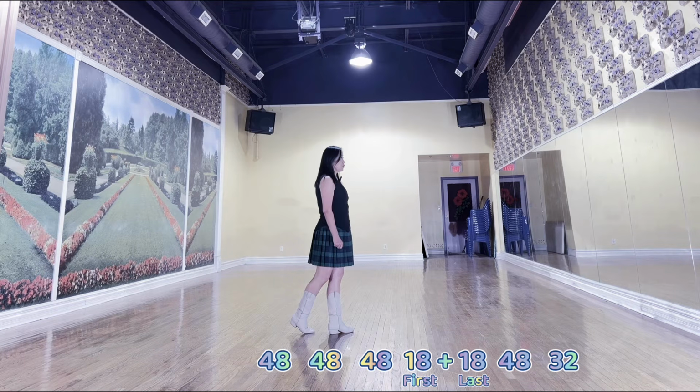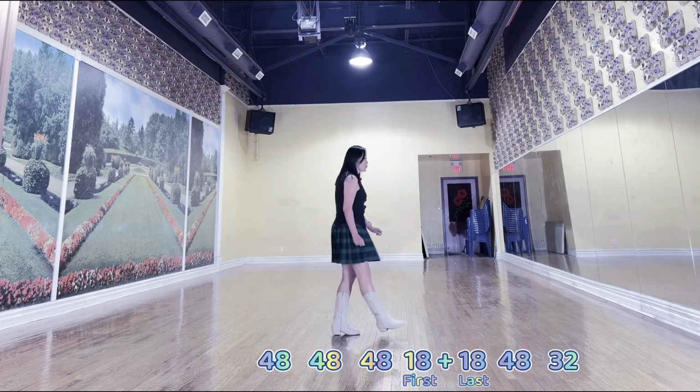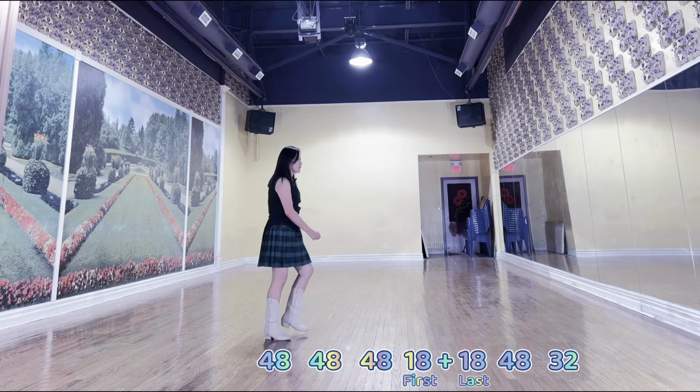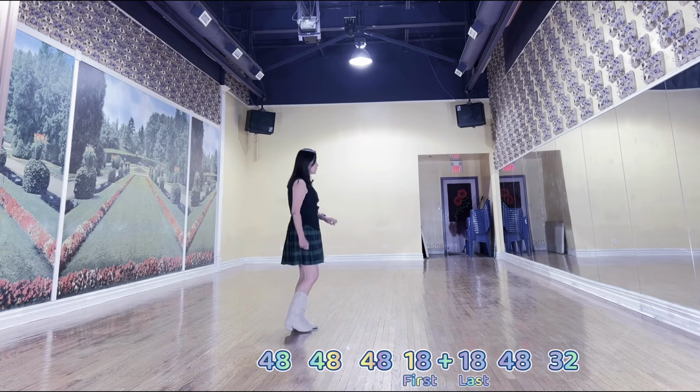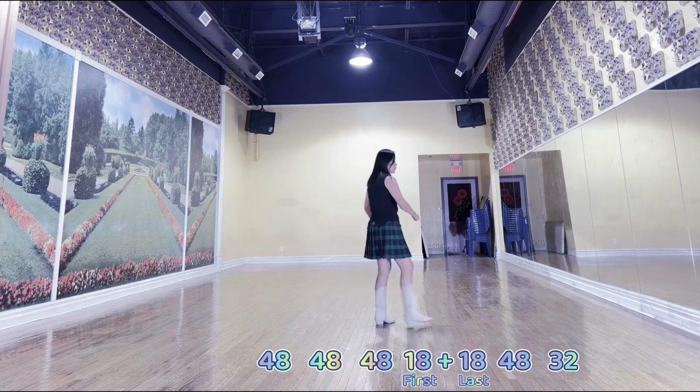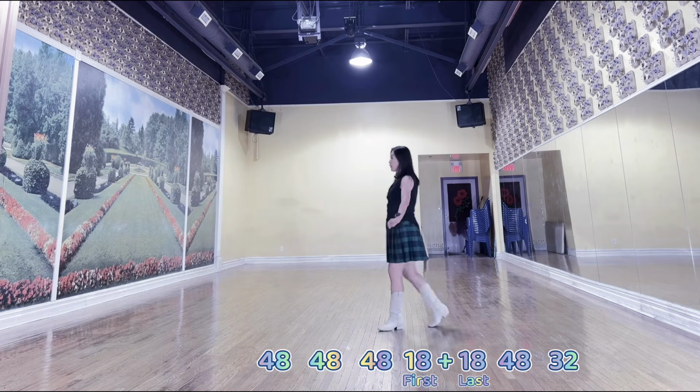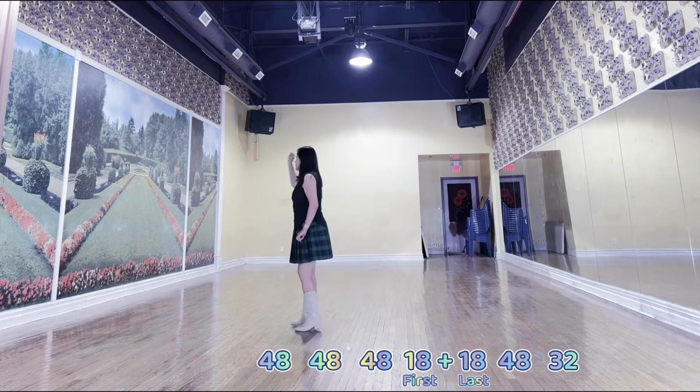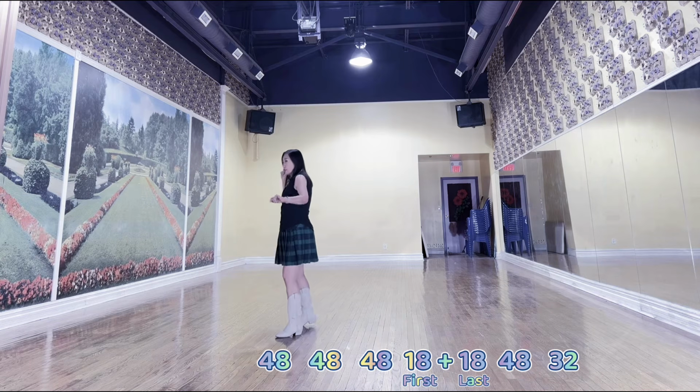Special wall. You will dance the first 18 counts and jump to the last 18 counts. Wall 4. 1, 2, 3 and 4 and 5 and 6 and 7 and 8 and 1, 2, 3 and 4, 5, 6, 7, 8, 1, 2. Instead of the rolling 1 1/4 turn, you will jump to the last 18 counts with the 3/4 run around.